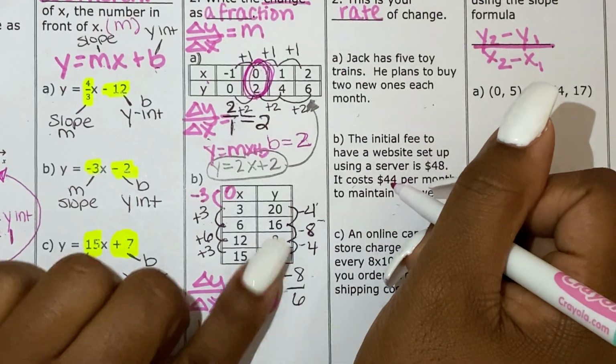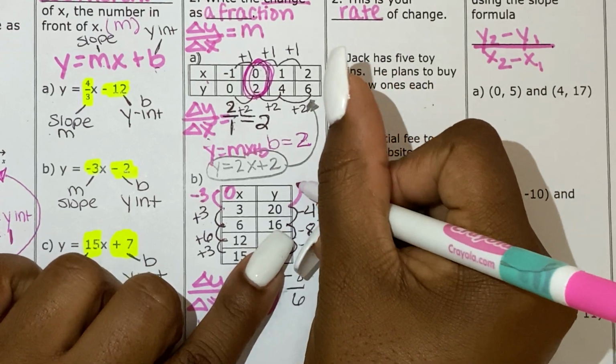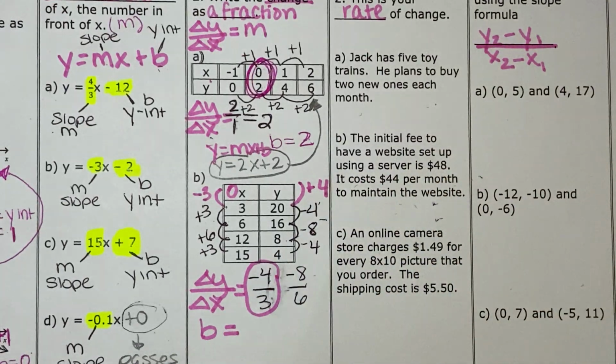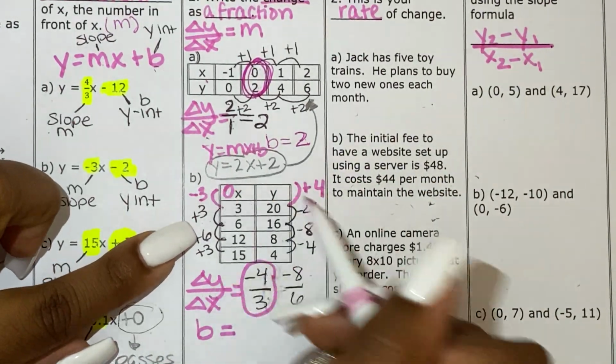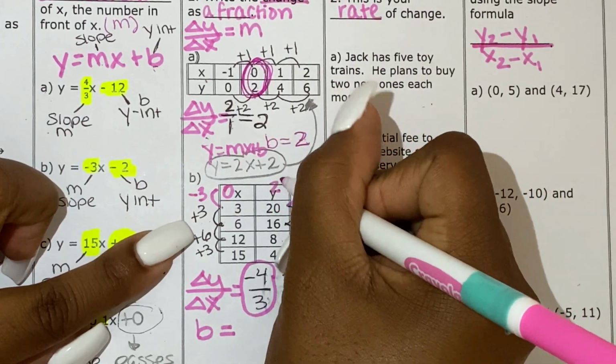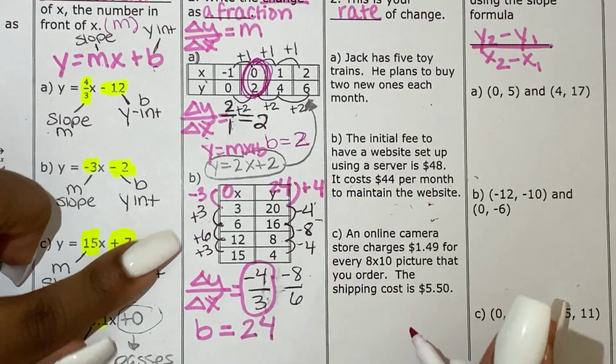Instead of doing minus 4 here, I'm going to do plus 4 to see what my y-intercept would be. I only went back one step here, so I'm going to go back one step there. 20 plus 4 is 24. So my y-intercept is 24.